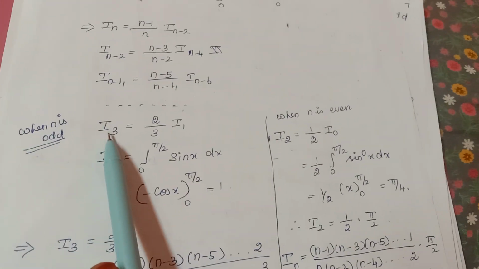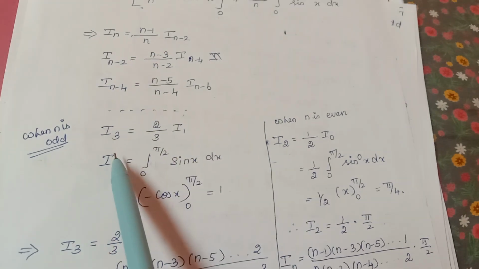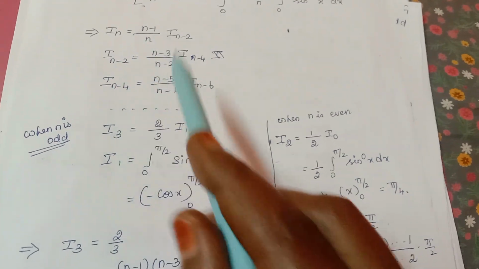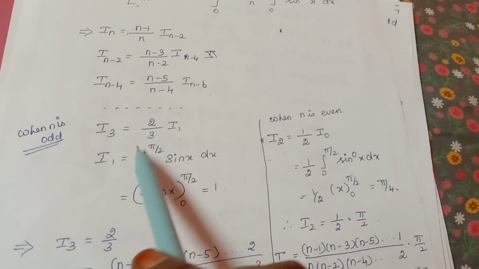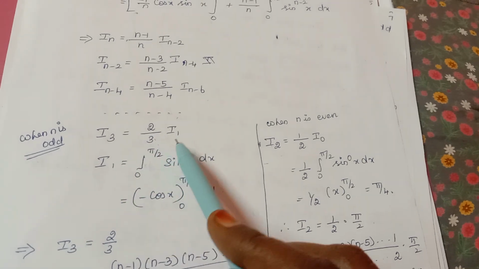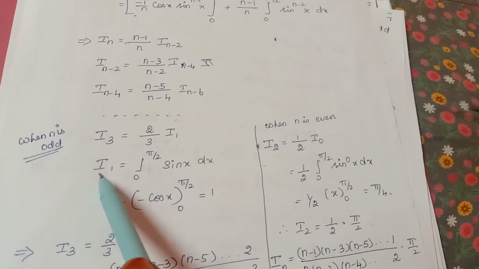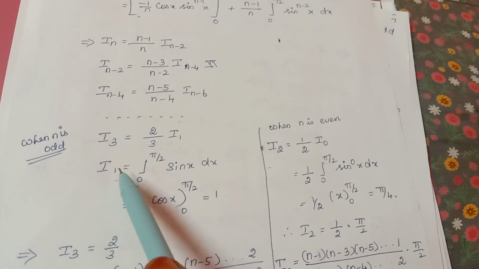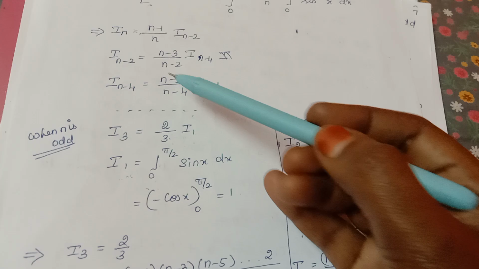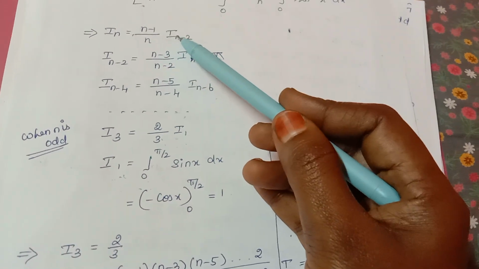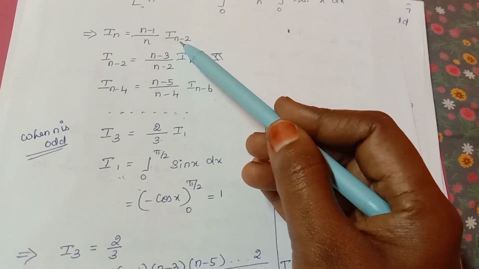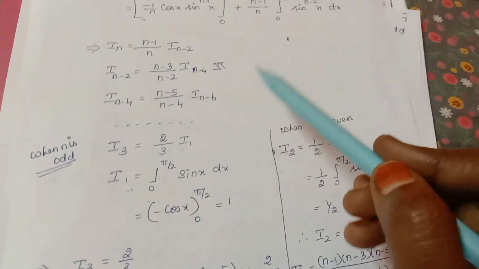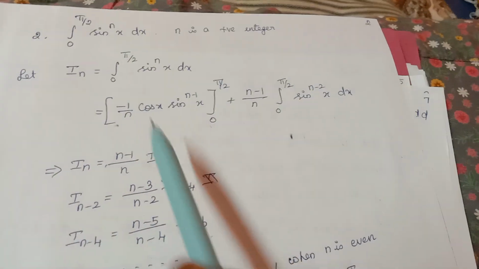So what will be I3? For that you substitute in this formula. I3 equal to 3 minus 1, which is 2, so 2 by 3 into I1. Okay, so 2 by 3 into I1. This I1 I want to evaluate. For finding I1, I have to go to the original question, because this formula cannot be applied for I1, because it would become I minus 1, so it's not applicable. So for finding I1, you take the question.